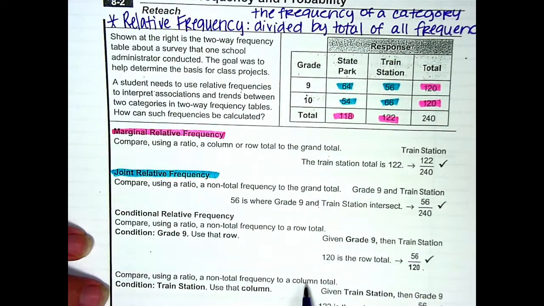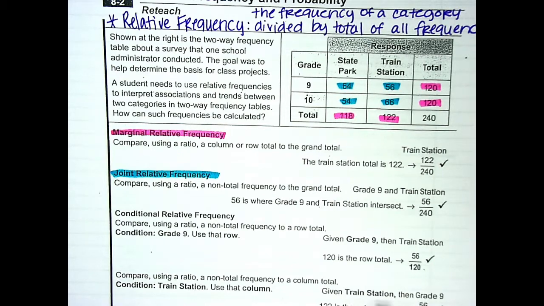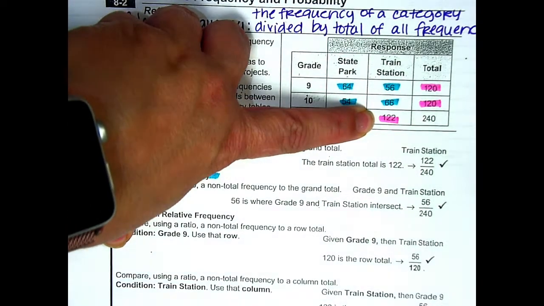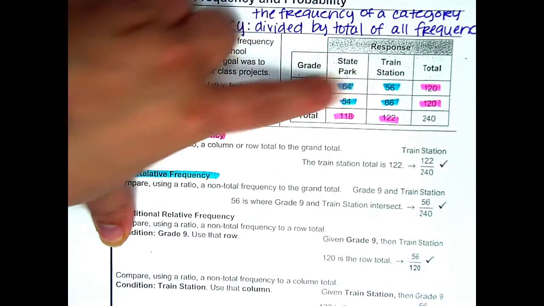You can use column totals also. So they give you the condition of train station. So it says given train station, then grade 9. So the total for the train station is 122. Grade 9 is 56. Okay?